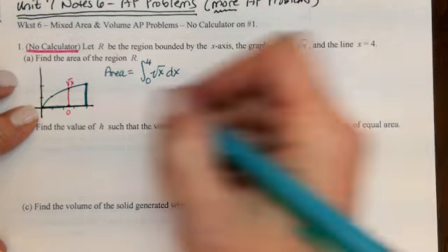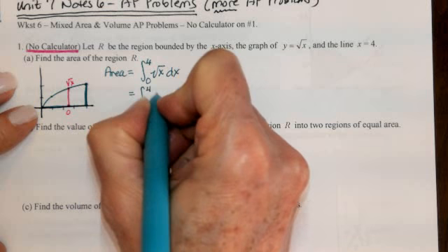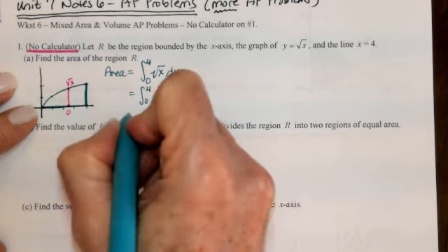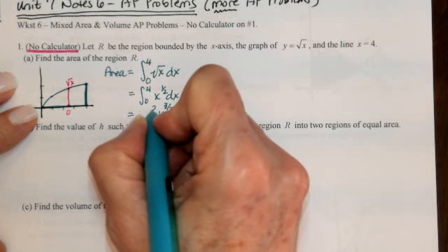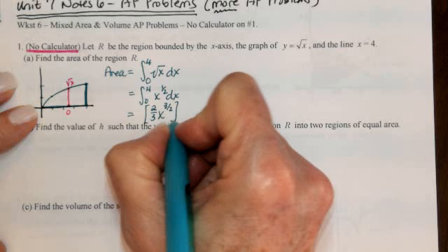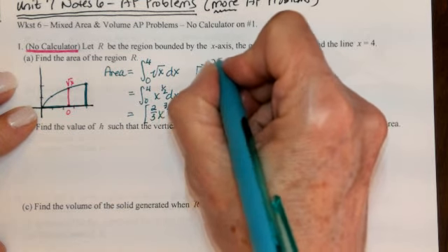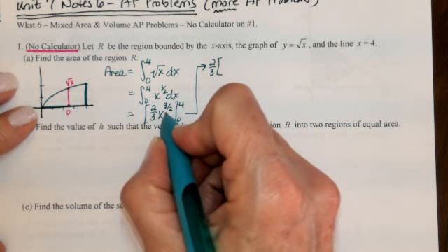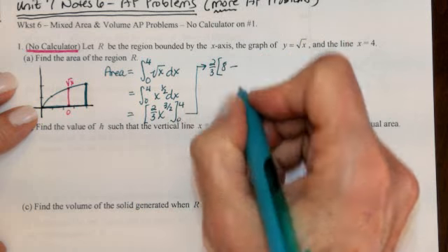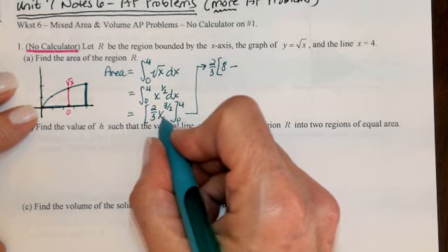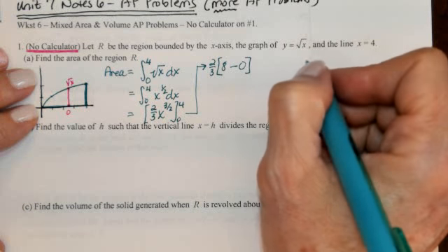Okay, we don't have a calculator. We can totally do this by hand. So let's remind ourselves how to do that. We think of square root of x as x to the 1/2, and we apply the power rule for integrals. So x to the 3/2 times 2/3, and we are evaluating that from 0 to 4. I'm going to take that 2/3 out. When we put 4 in for x, we'll have the square root of 4, which is 2, and then 2 cubed is 8. Minus, and now we're going to put 0 in for x, and the square root of 0 is 0. So we get that expression.